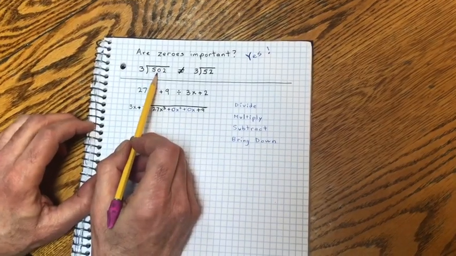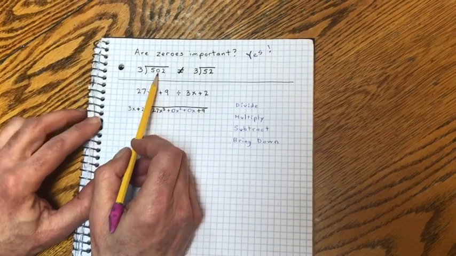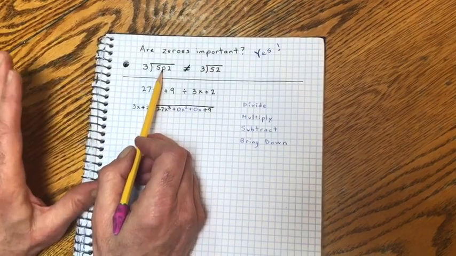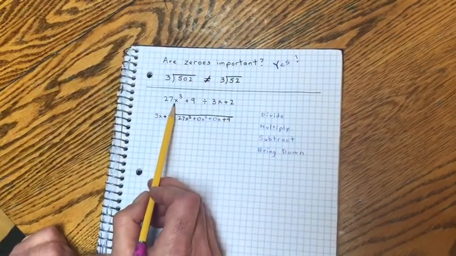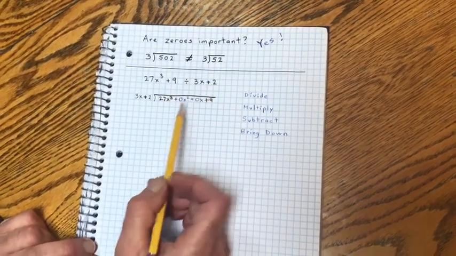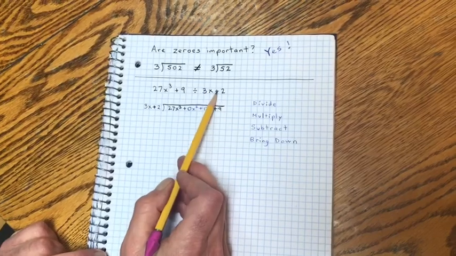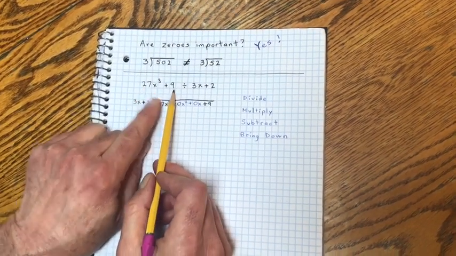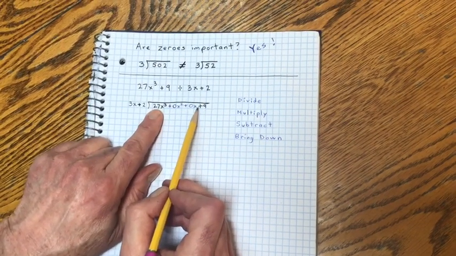0 is important. It's taking up space. It's a placeholder to tell you that there's no 10s. Okay. In this problem, you're going to need zeros also. So we're going to take the 3x plus 2 and divide it into 27x to the third plus 9.